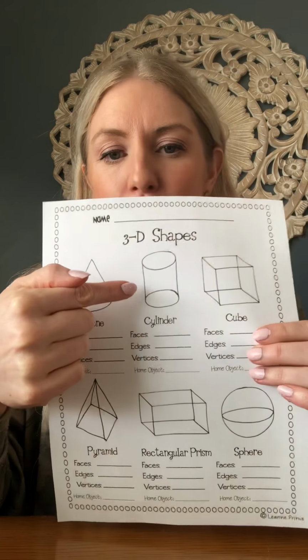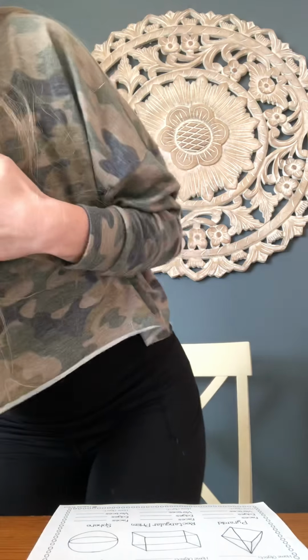Okay, next is the cylinder. So again, we have curved faces. Where are my cylinders at? We have curved faces or curved surfaces. We can agree to disagree or agree that there are varying opinions. Okay, to keep it simple for us, let's just let our curved surfaces count as faces, okay?